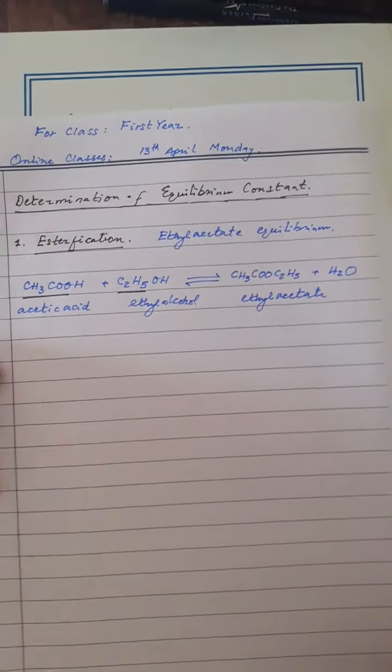Let us come back over here to the equation. So, initial moles, okay? Initial moles.